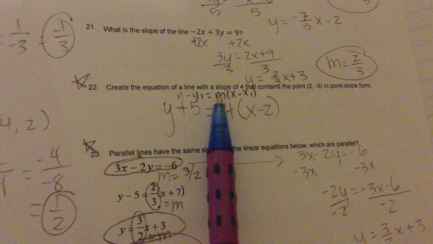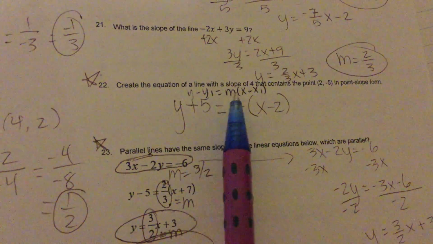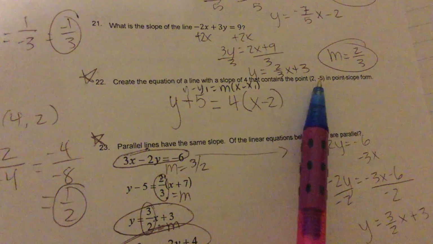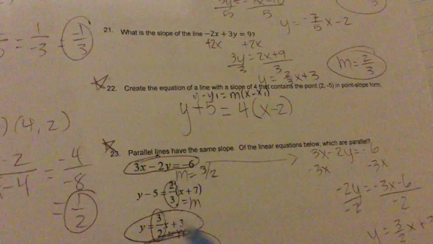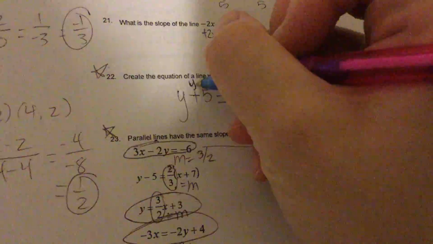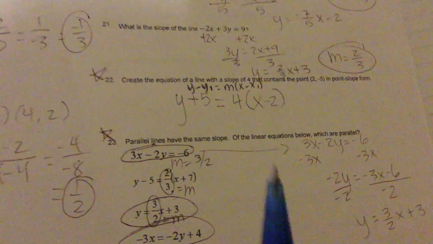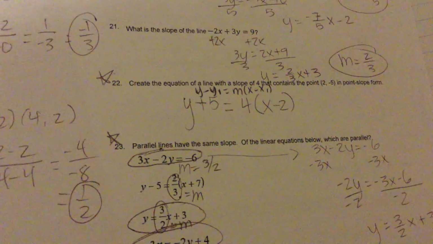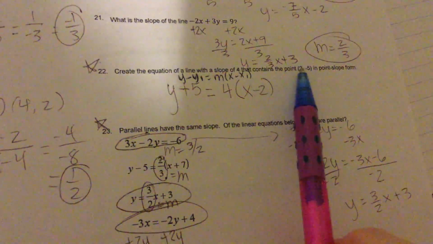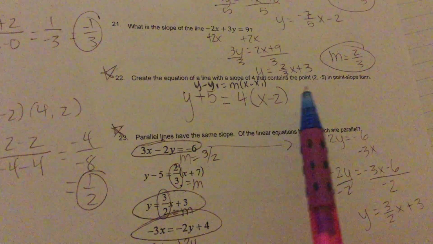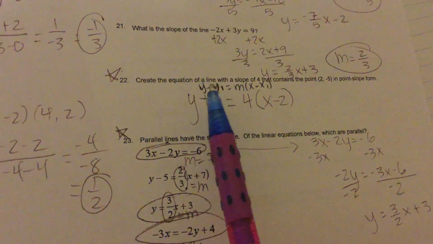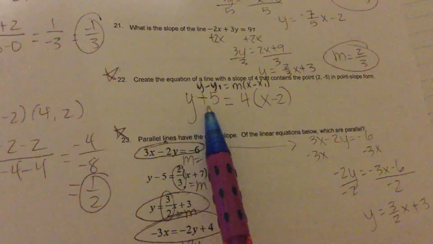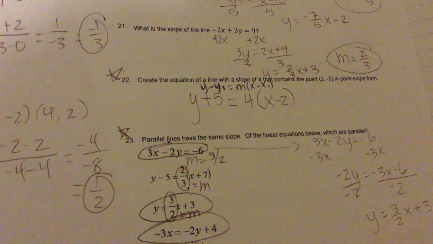And if they give you the slope, that is substituted in for m. And if they give you a point, that is your x1 and your y1. So this is simply a problem with all the information given to you, and you just substitute it in. Slope of 4 goes into the equation in place of m. The point (2, -5): 2 is your x1, so it goes here. -5 is your y1. It's y minus y1, so minus -5 turns into +5. So that's where that answer comes from.